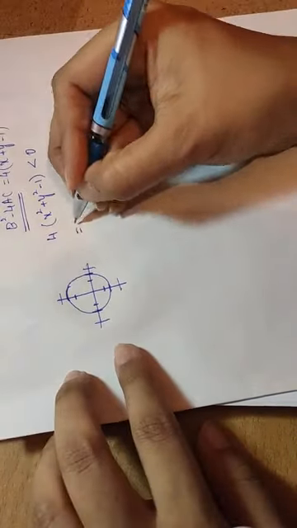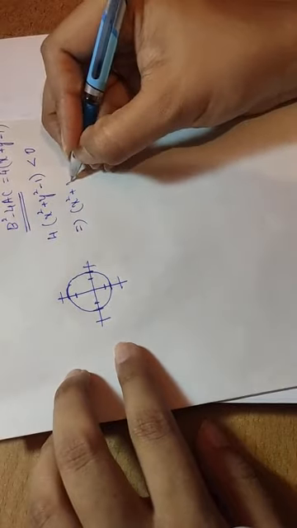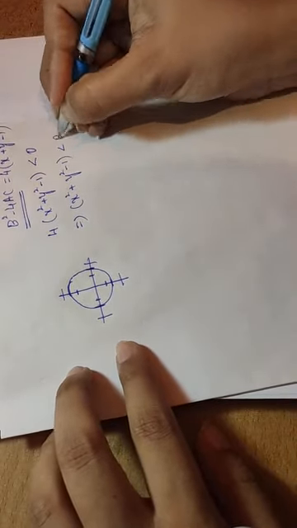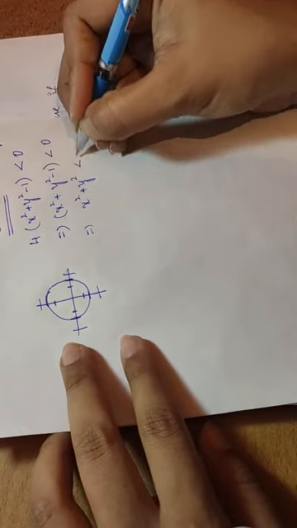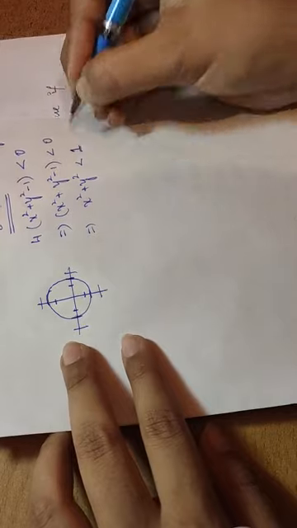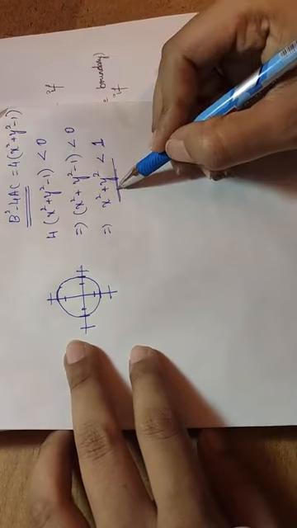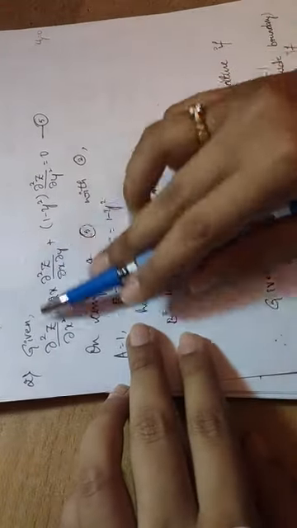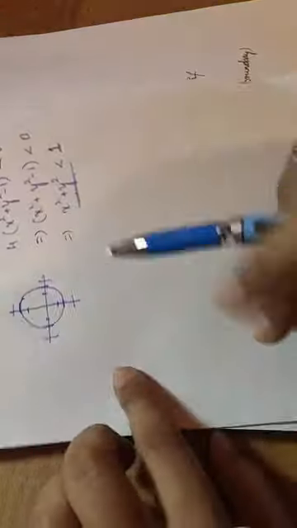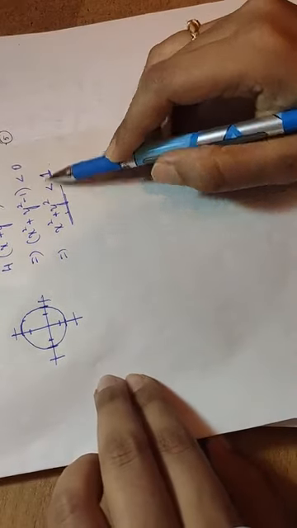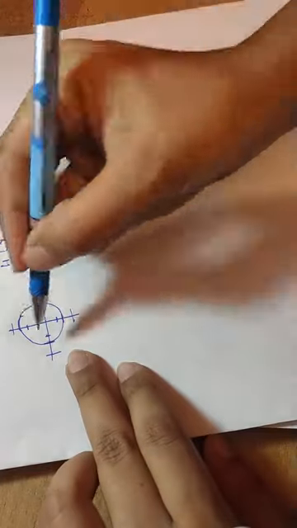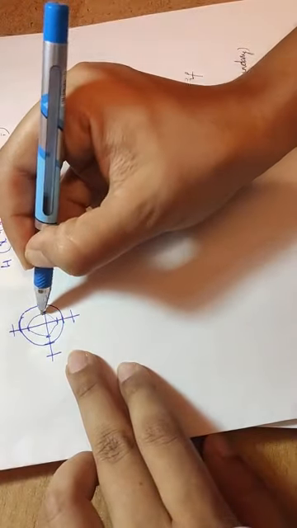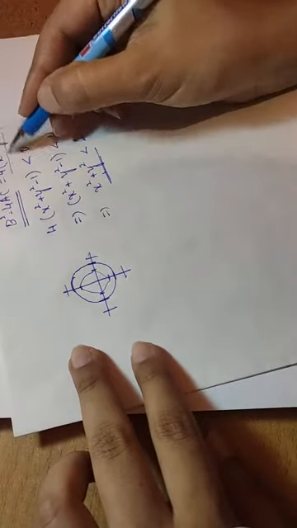So I can rewrite this as x² + y² - 1 less than 0. This is nothing but x² + y² less than 1. So I have proved that this given PDE will be elliptic if x² + y² is less than 1, that is when the point is inside the region.